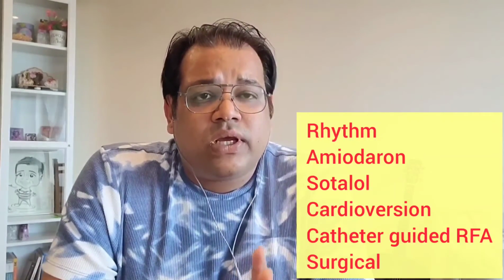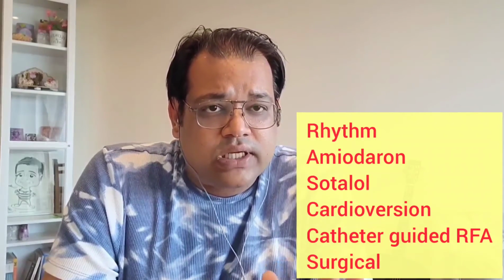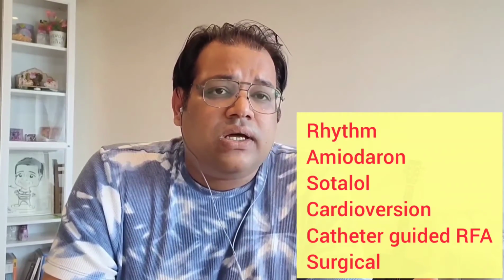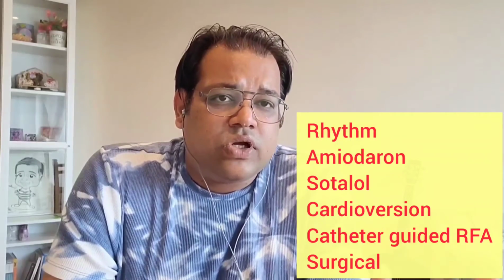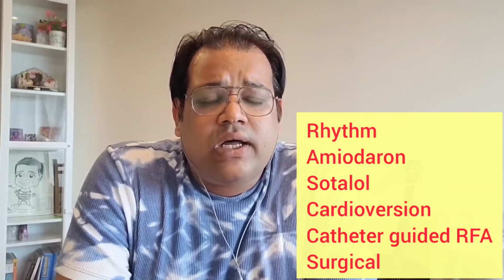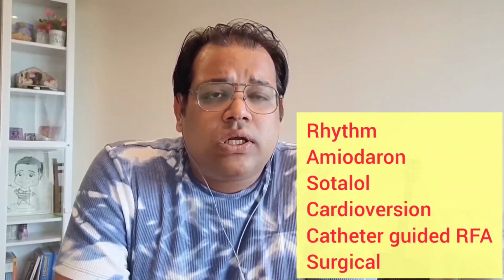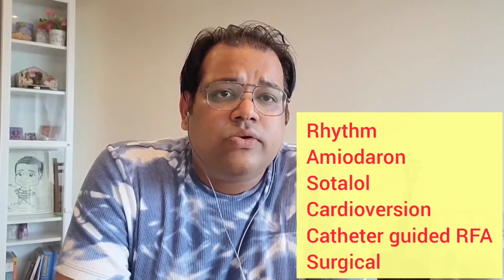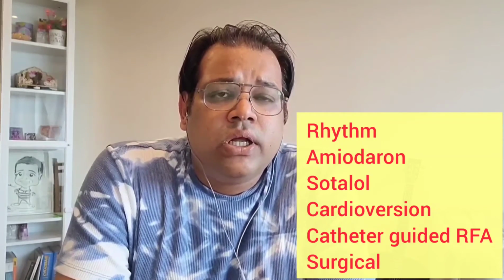What are your options for rate control? So basically what you do is you block the AV node. So your beta blockers, your calcium channel blockers, and digoxin. These three options are there for rate control. For rhythm control, you have drugs, you have synchronized cardioversion, and you have other electrophysiological treatments. So the drugs that you have are amiodarone, sotalol, amiodarone being the most commonly used drug in our unit.